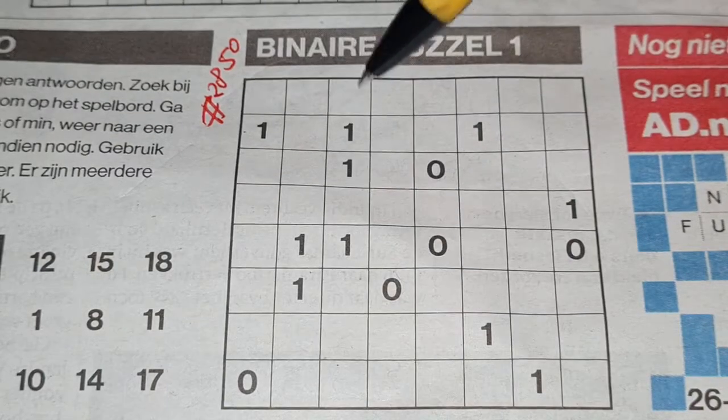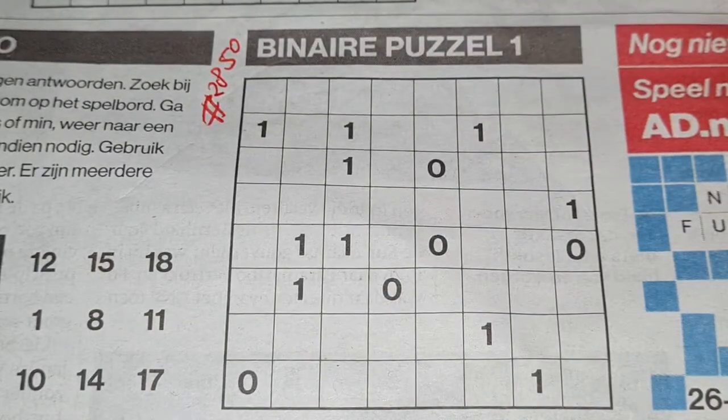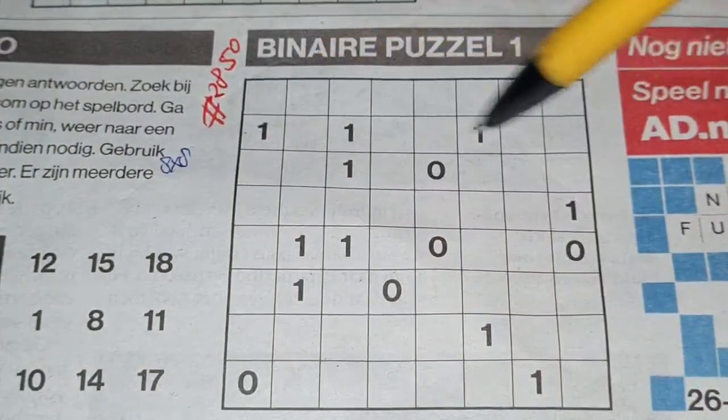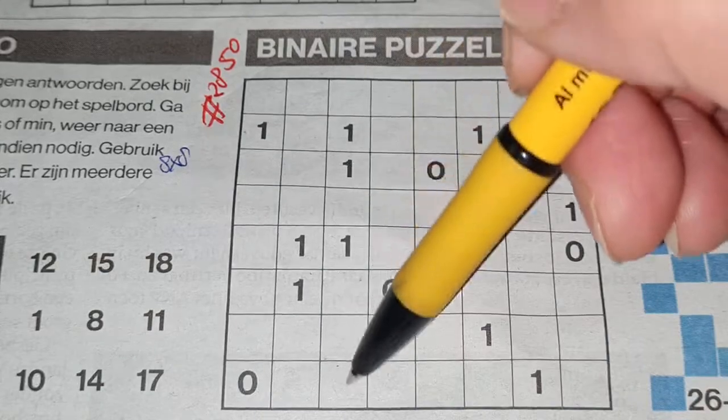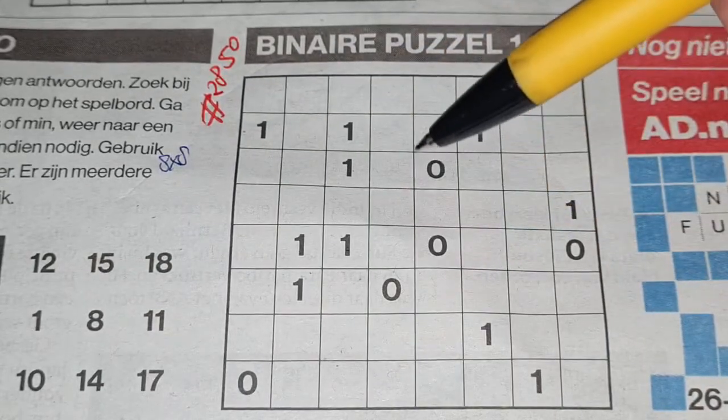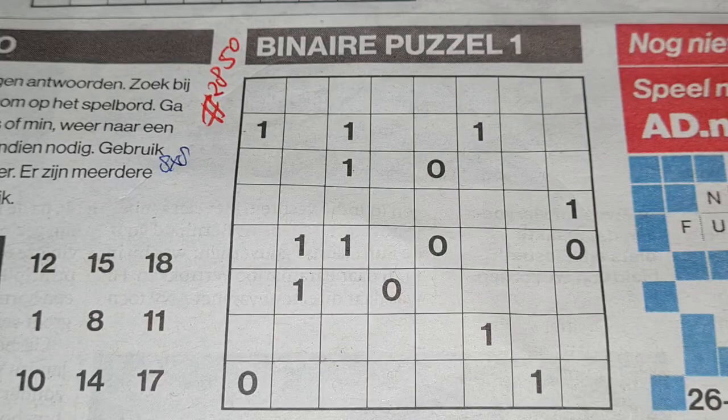Before I start, let me see what kind of binary puzzle this one is. Let me count: 1, 2, 3, 4, 5, 6, 7, 8. It's an 8 by 8 binary puzzle. That means in a row or in a column, there are always 4 ones and 4 zeros. Alright, so let's get started.